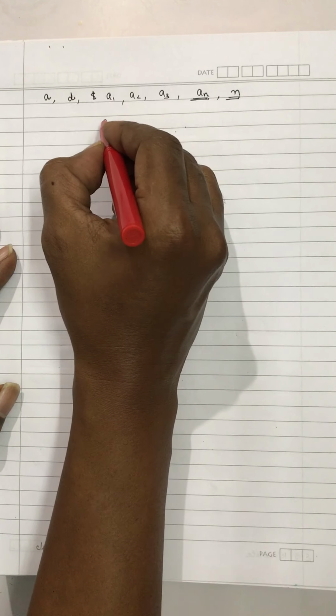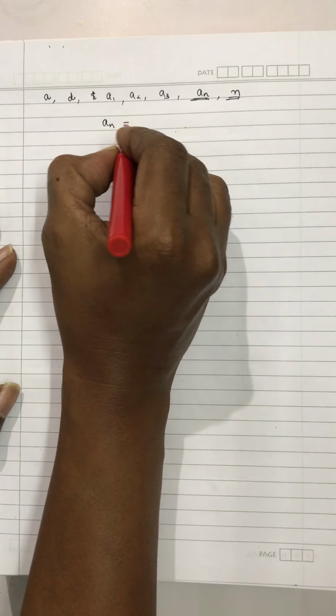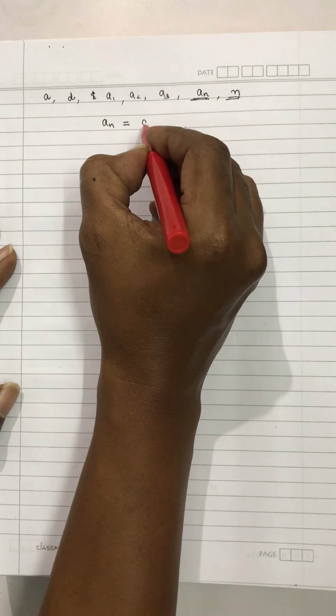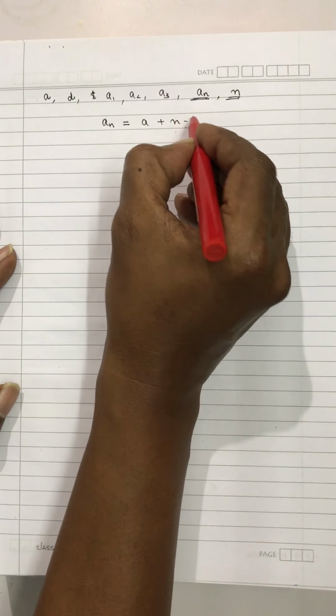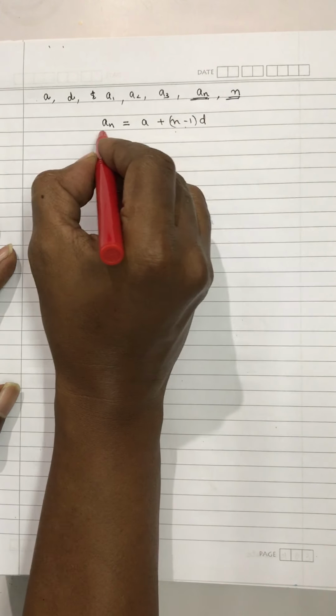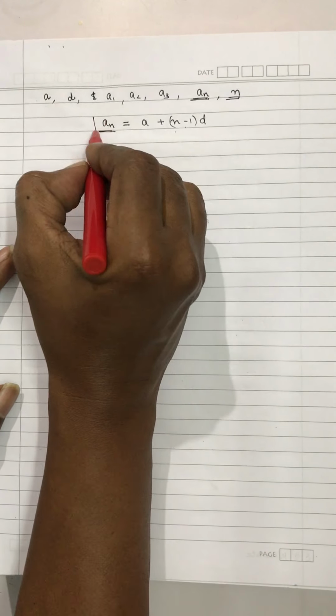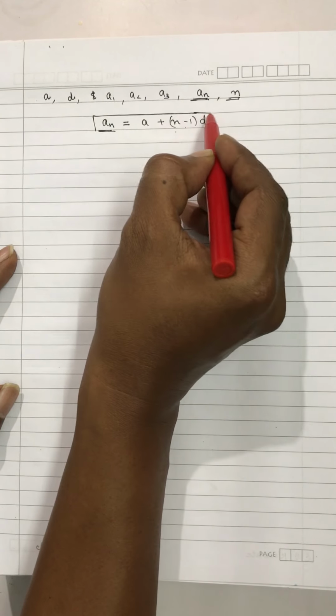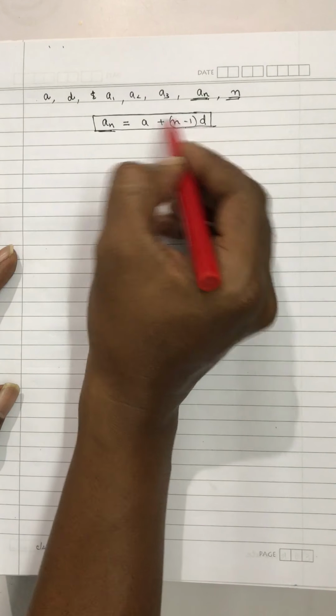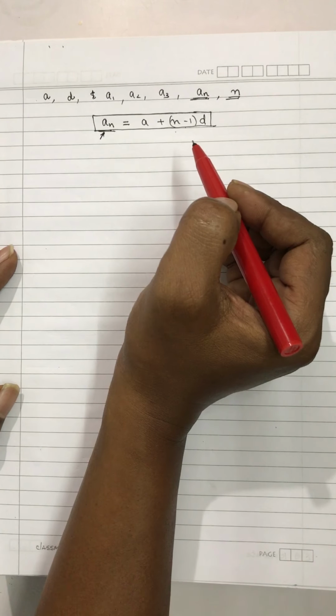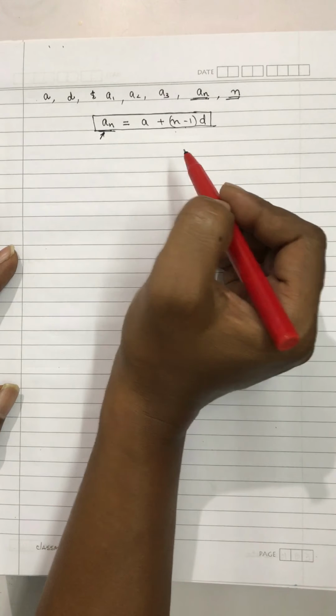And we know the first formula for arithmetic progression: an is equal to a plus n minus 1 into d. This is the formula for the nth term. Whichever term you are going to handle, the formula for that term is this formula, an is equal to a plus n minus 1 into d. This is basically the general term.